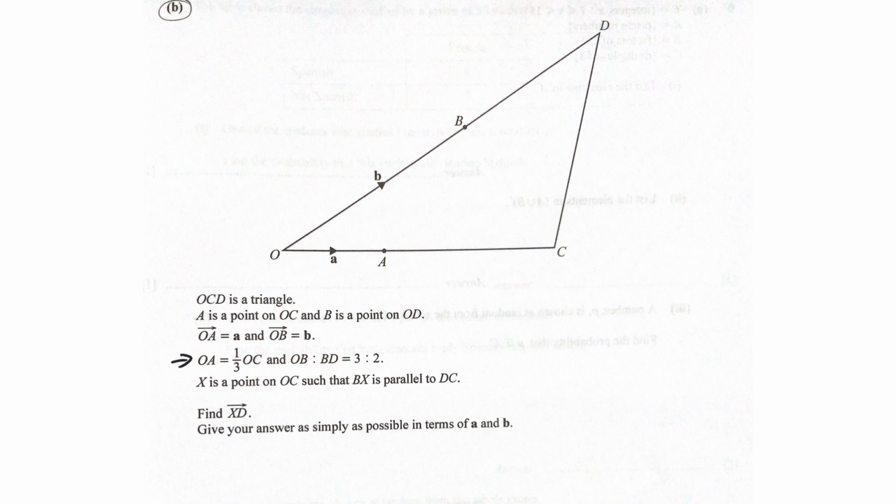So OA is 1/3 of OC. If that's the case, this must be 2A, right? Next, I'll put a tick. Then OB is to BD is 3 is to 2. So if OB is vector B, this must be 2/3 B. So we've filled in all that we can.